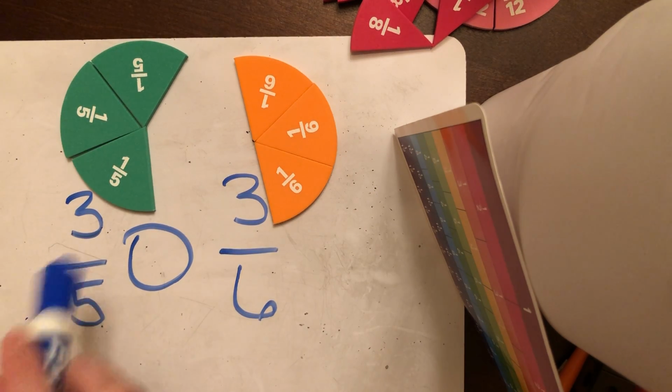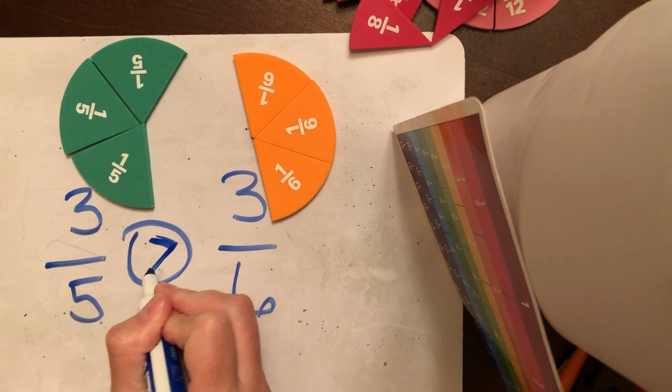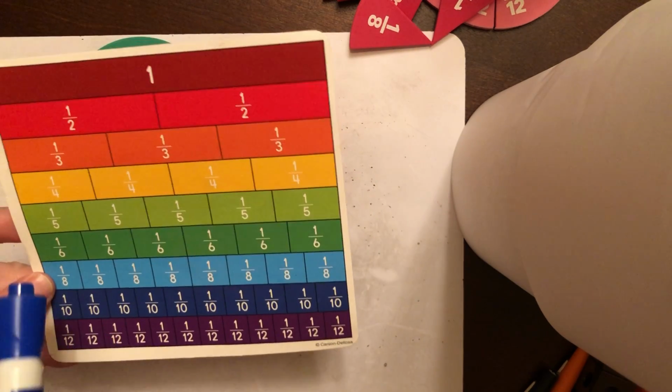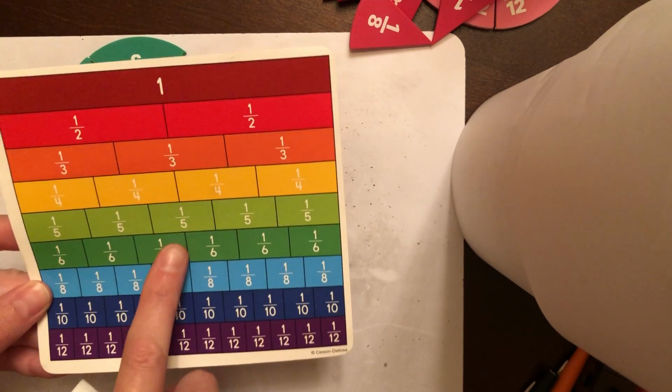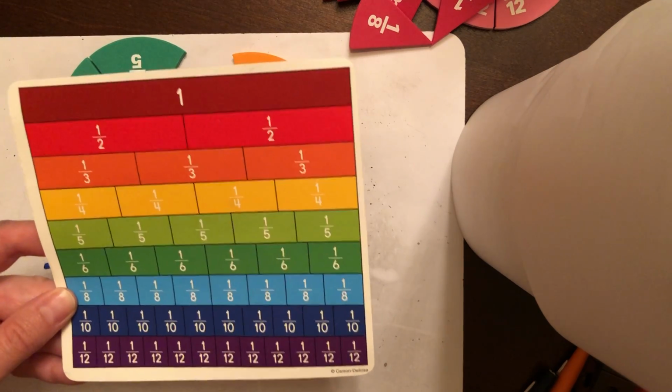Yeah, it'd be the fifths, wouldn't it? Because you can tell that the 3/6 is equivalent to what? You're right, 1/2. So 3/5 is greater than 3/6. And you can see that here, here's 3/5, here's 3/6. 3/6 is right at the half point, and 3/5 goes over the line.